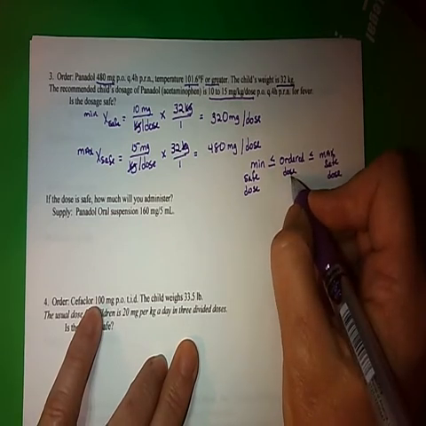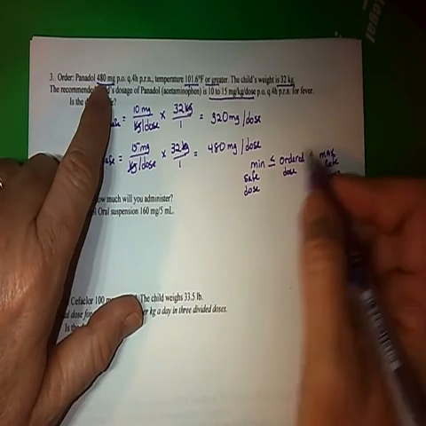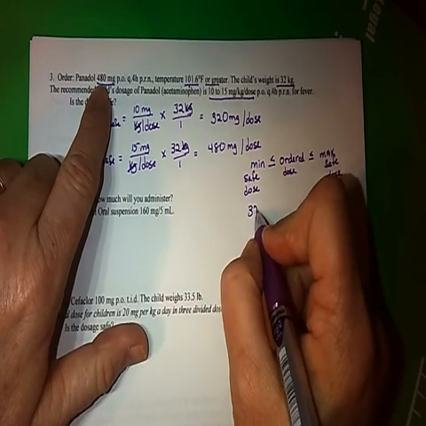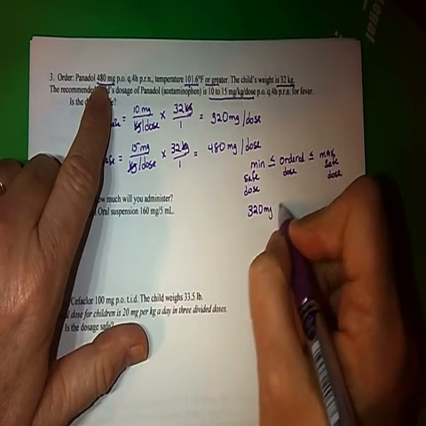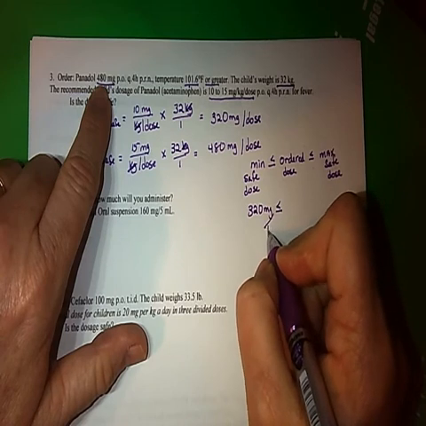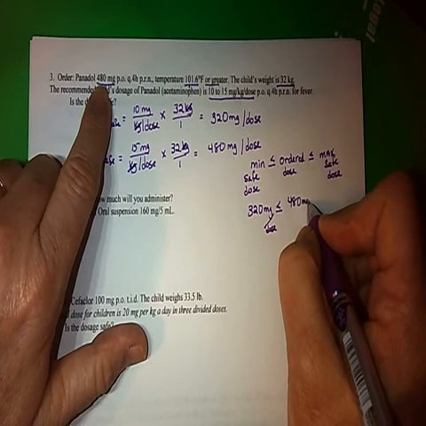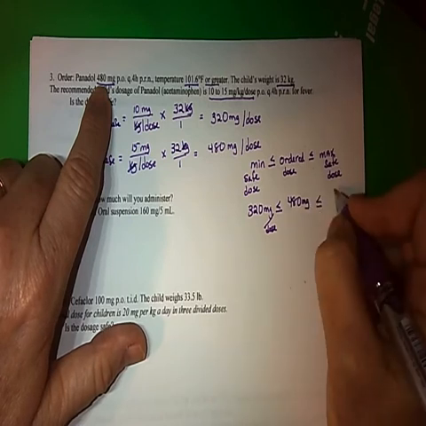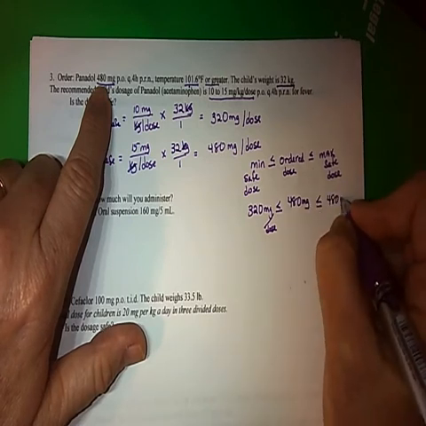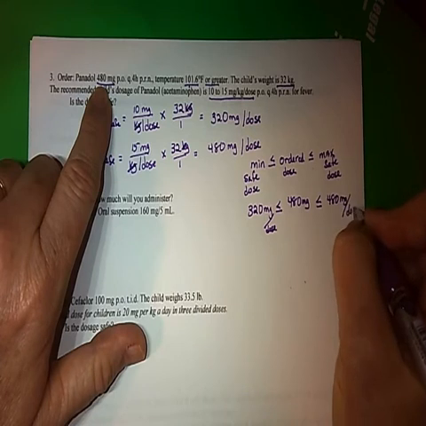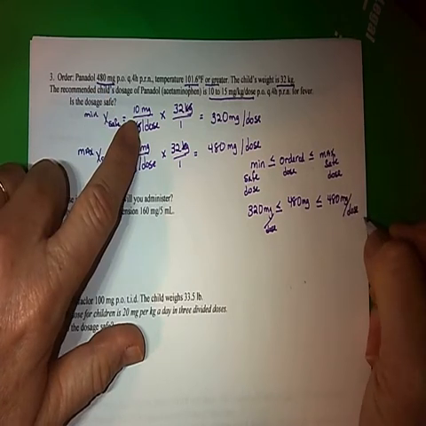My ordered dose is 480. The minimum is 320 milligrams per dose. My ordered dose is 480 milligrams, less than or equal to my max dose, which is 480 milligrams per dose.